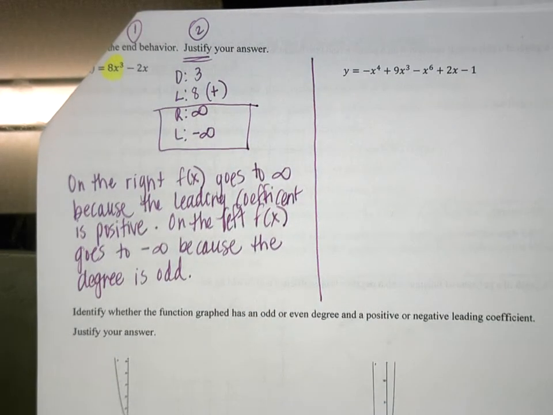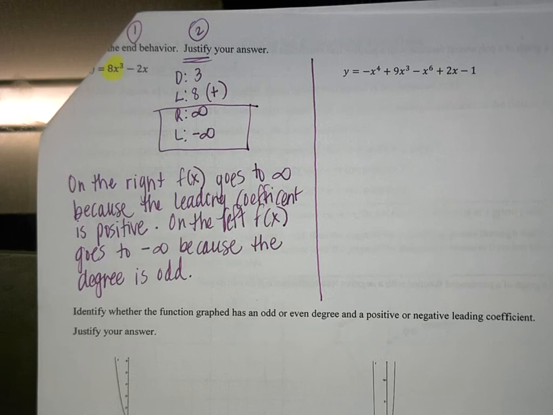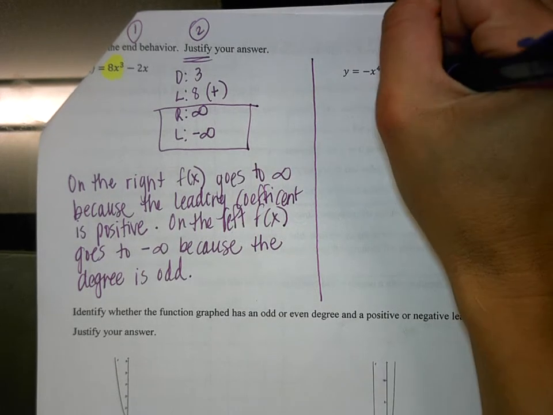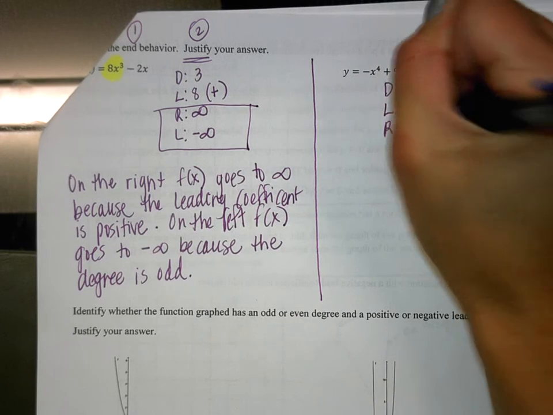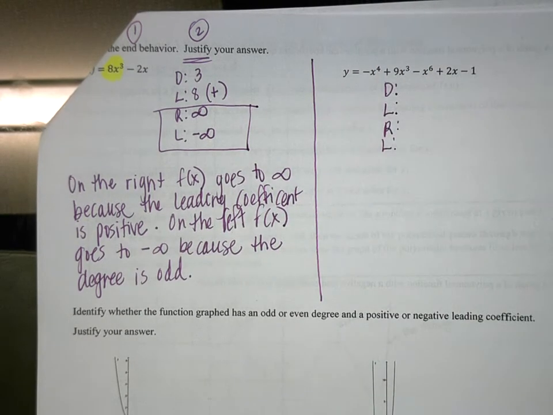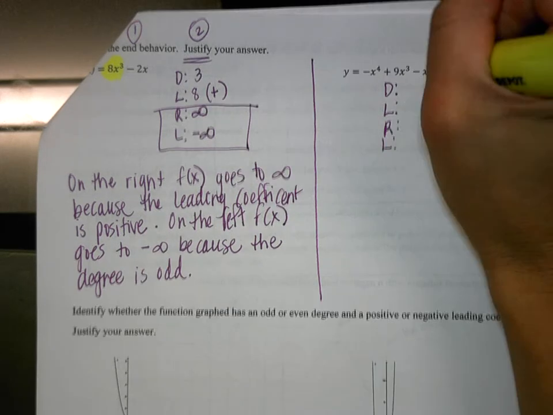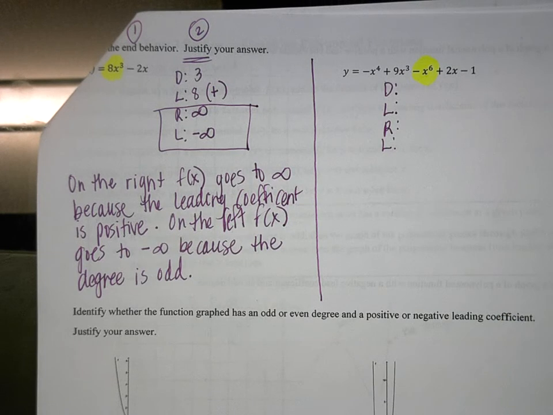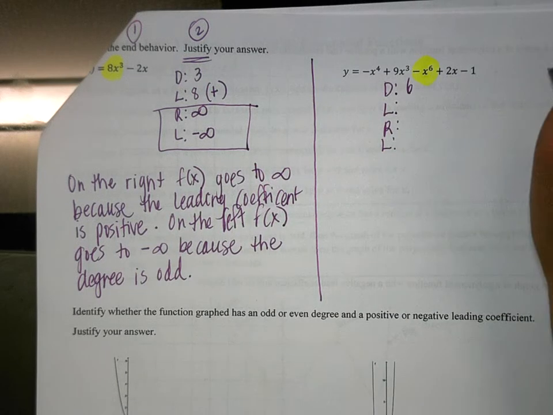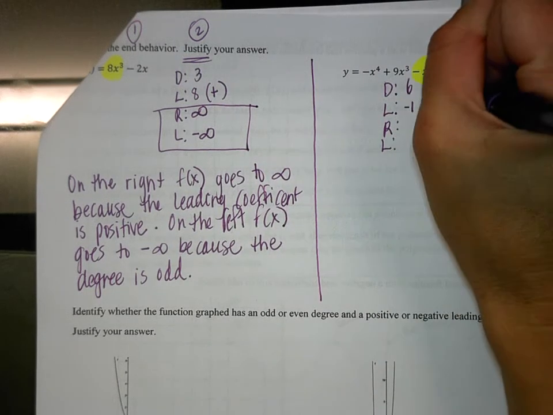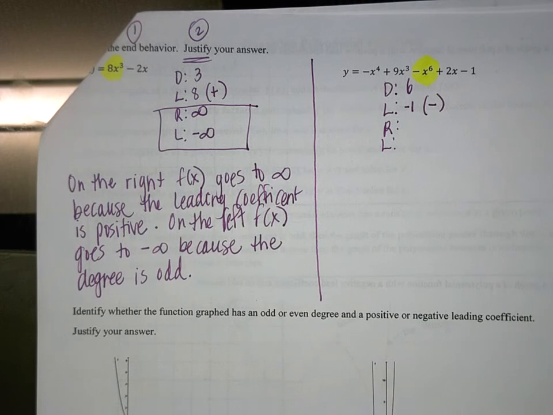Okay, we need to figure out, just like we did before, our degree, our leading coefficient, our right end behavior, and our left end behavior, and then we are going to justify it. Okay, what is my degree? Very good, 6. Does everybody agree that that's our degree? It's the highest exponent there in the problem. Okay, what is my leading coefficient? -1, and specifically we want to make a note that that is a negative number.